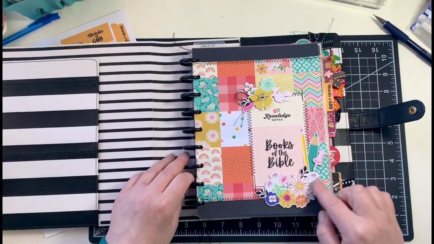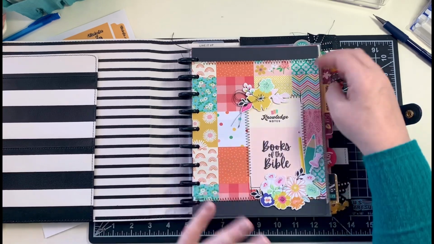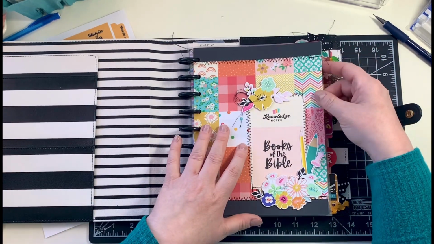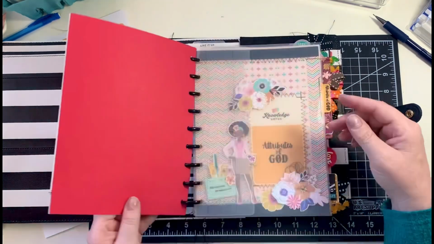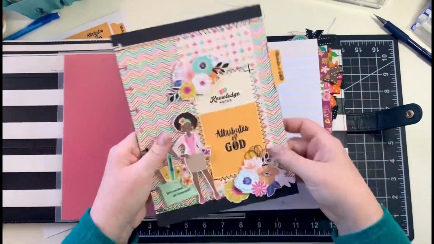So that's what these are. But if you don't have these, you can use anything you want. This is just me preparing my faith journal. This is where I do scripture writing, and I come in and do inspiration pages and stuff like that. So that's for books of the Bible. And then here is my new one that I did for the attributes of God.